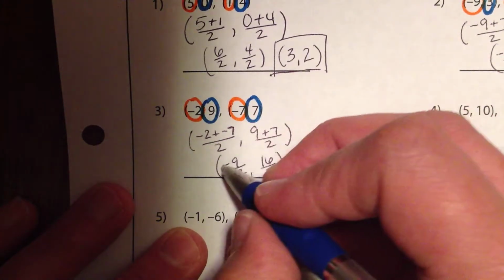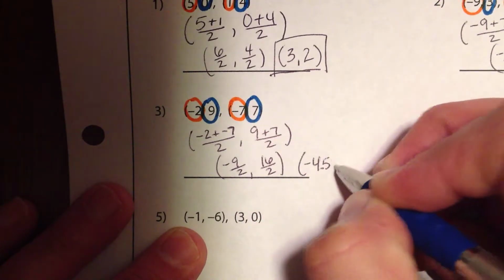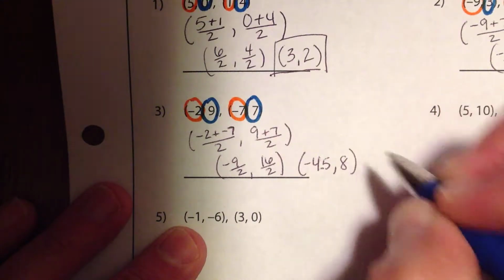Let's clean this up a little bit. Negative 9 divided by 2 is negative 4.5, and 16 divided by 2 is 8.